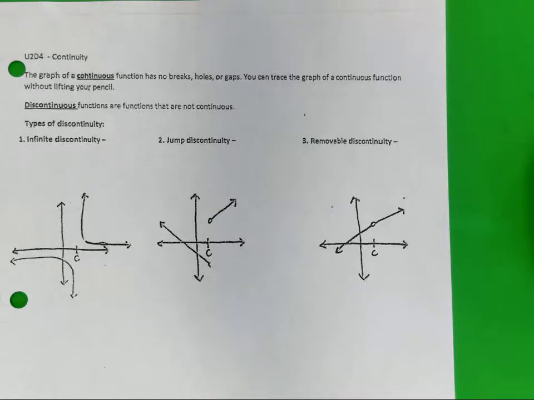I'm going to tell you the easiest one to recognize is jump. That's a piecewise. And y'all know what a piecewise looks like, and even in an equation what a piecewise looks like. So if you see a piecewise, either a picture or an equation, you know it's automatically a jump, because you're jumping from one piece to another, okay?